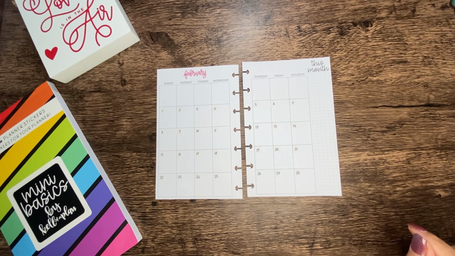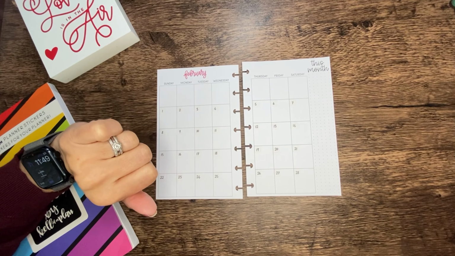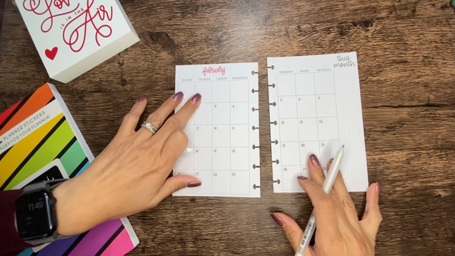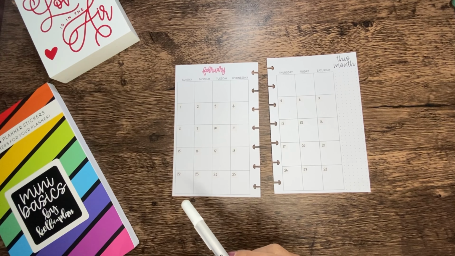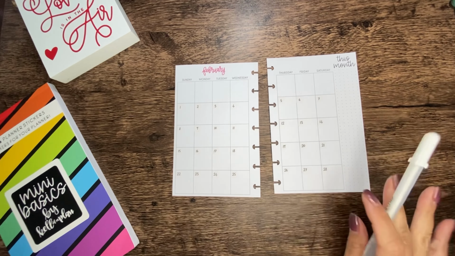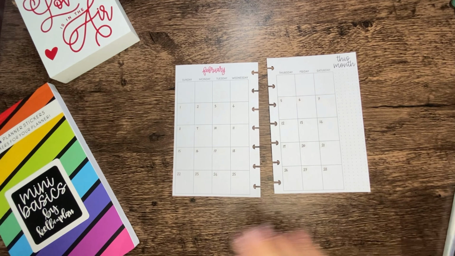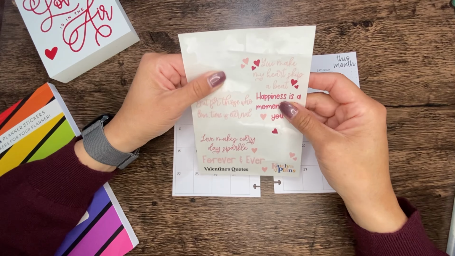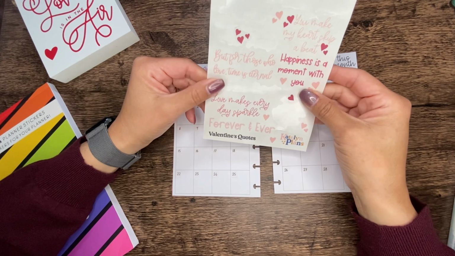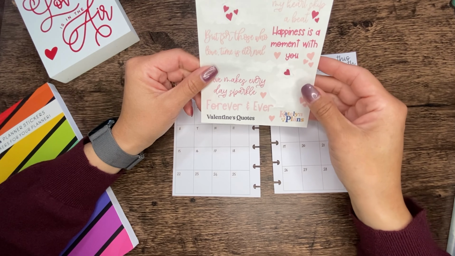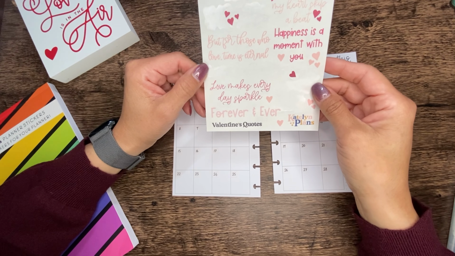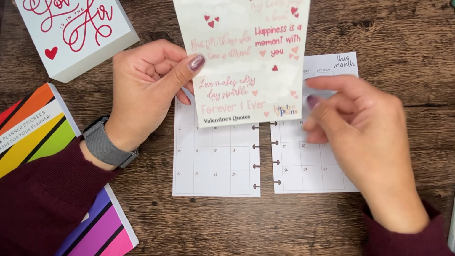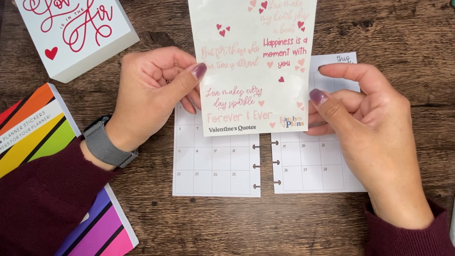Okay, so we have all this space at the top to decorate, and I'm thinking that maybe I want to put a quote up here. I do have this sheet, and I'm all about using up stickers that I have. So I have this sheet, Katelyn Plans. The video that I filmed for my Skinny Classic Wellness Planner, I did use some quotes, and it is from the shop Katelyn Plans.